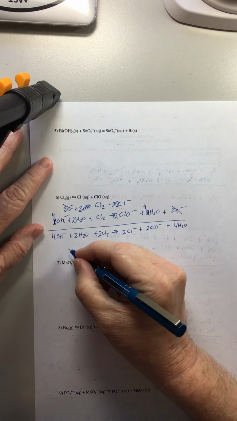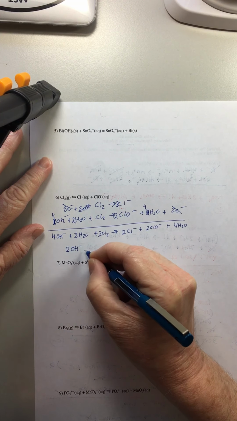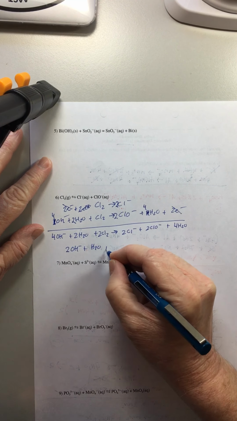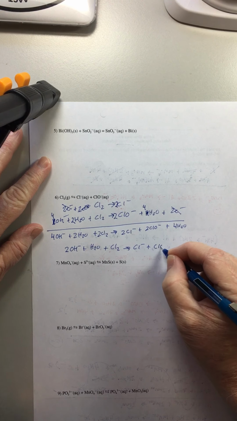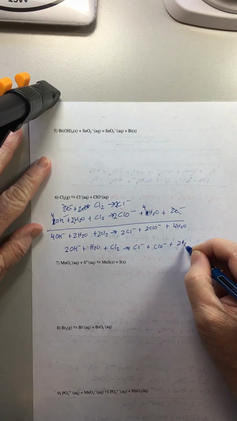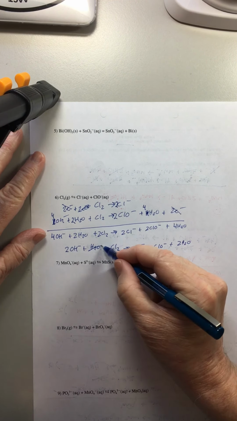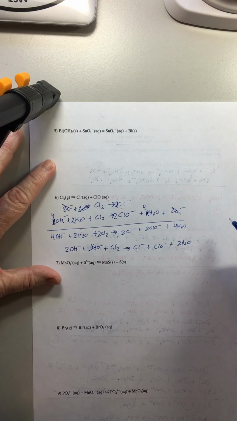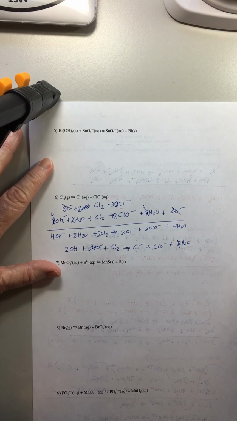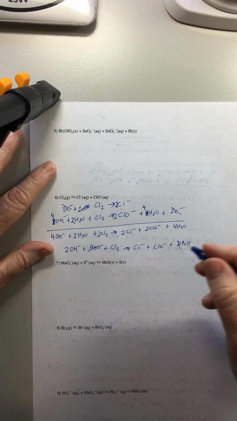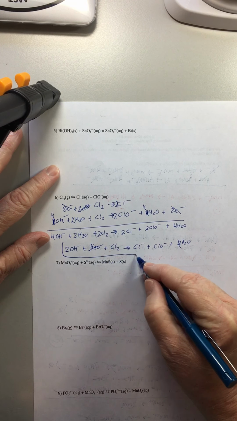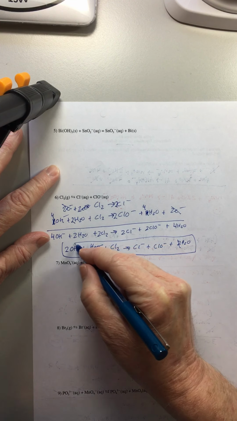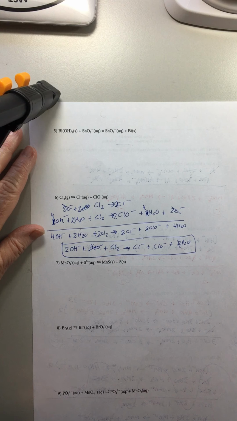I can reduce that. 2 OH minus plus an H2O plus a Cl2 gives me Cl minus plus ClO minus and the 2 waters. And those 2 waters can actually just go down to 1 water. And then what I end up with for my final equation is right there. Okay, so that's number 6.